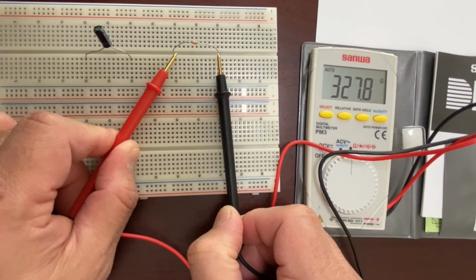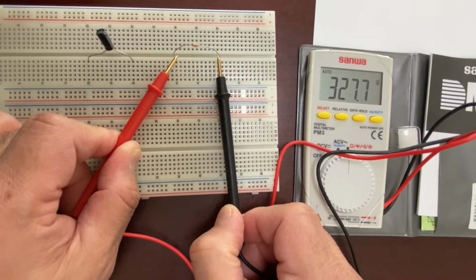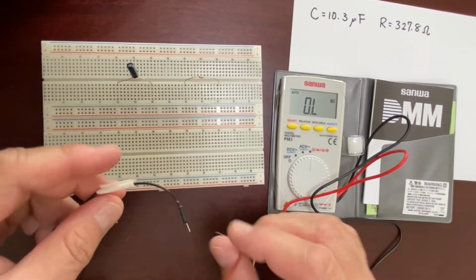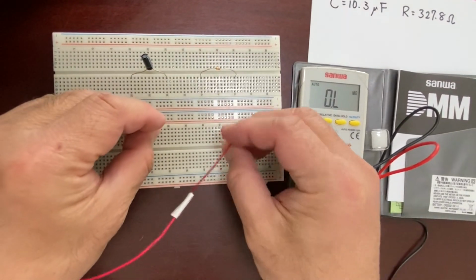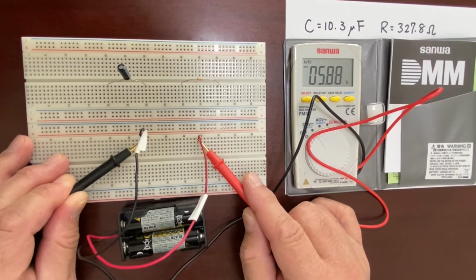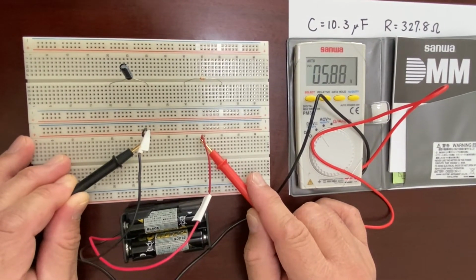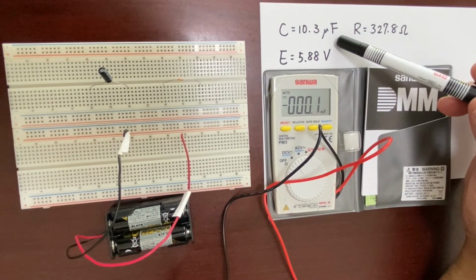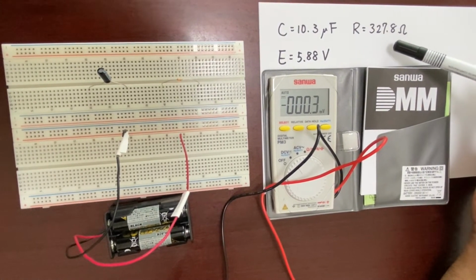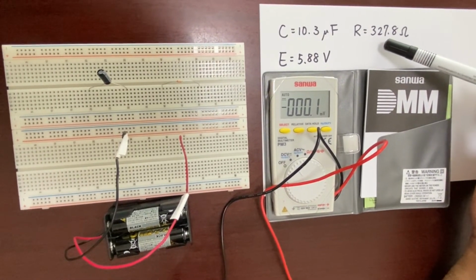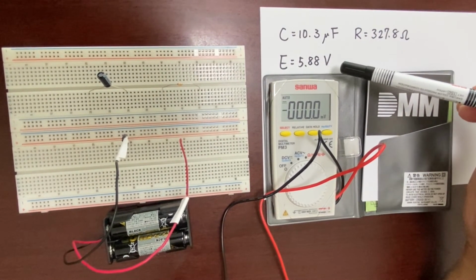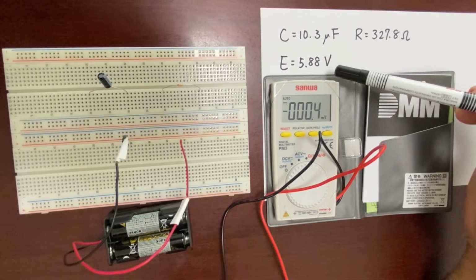It becomes 327.8 ohm. Lastly, we'd like to measure the voltage of these batteries. It becomes 5.88 volt. So the capacitor has a capacitance of 10.3 microfarad, the resistor has a resistance of 327.8 ohms, and the battery has a voltage of 5.88 volt.